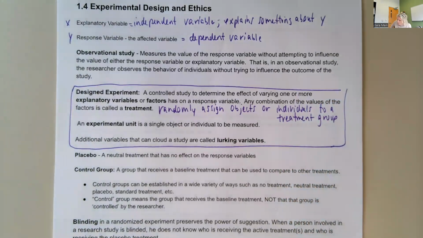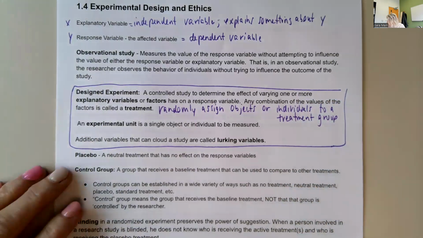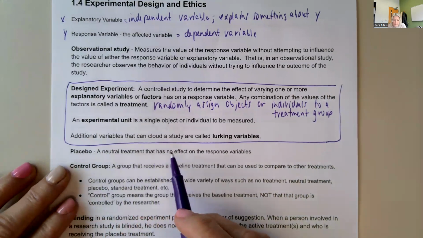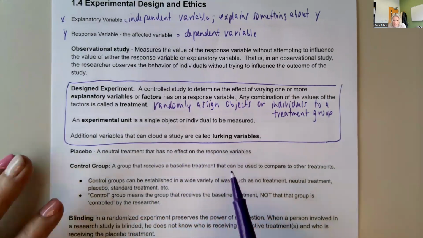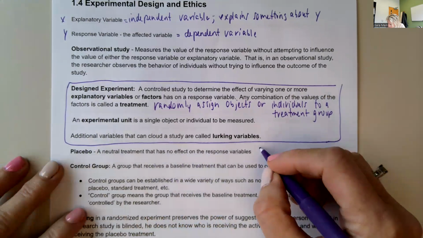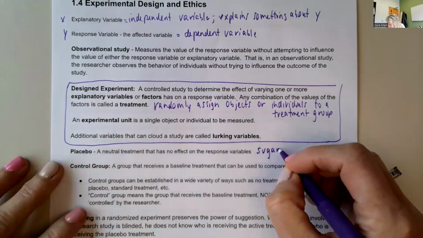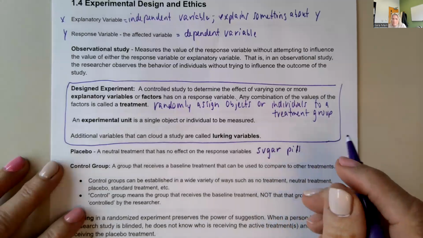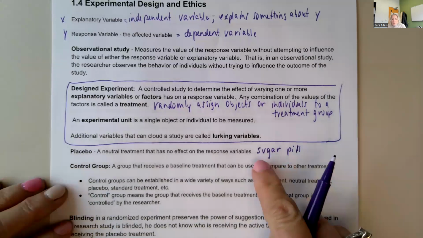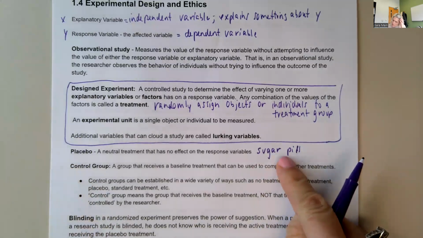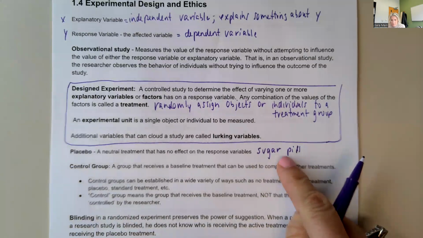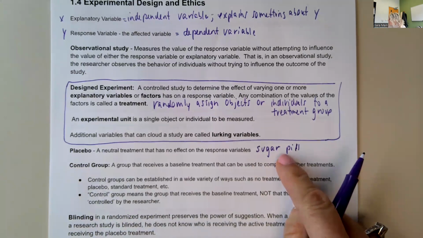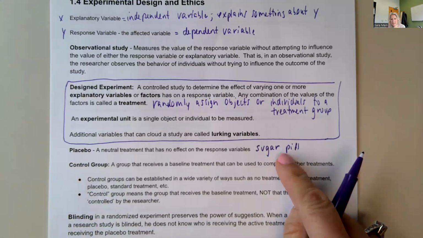So when we're looking at treatments or groups, we could have a placebo. A placebo is a neutral treatment that has no effect on the response variables. Some placebos would be, if you were talking about medicine, doctors might use a sugar pill where they give some people in a certain group sugar pills so that they don't know if they're getting the medicine or not. And then some people actually get the medicine, and that's the way they can control who is getting the medicine and who's not, and actually do a test on that.